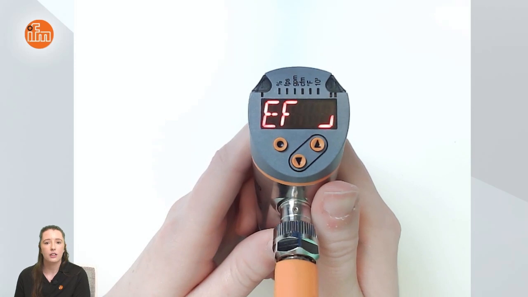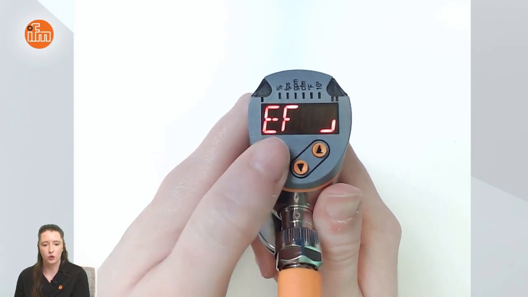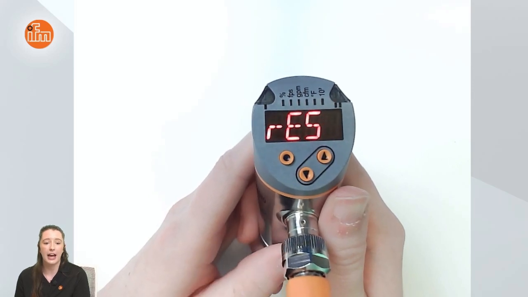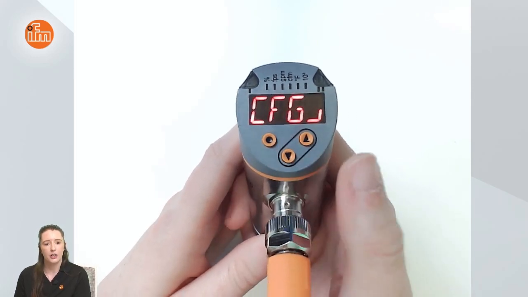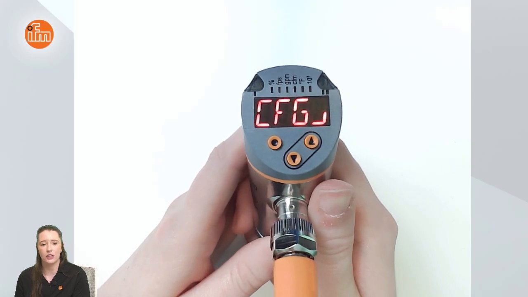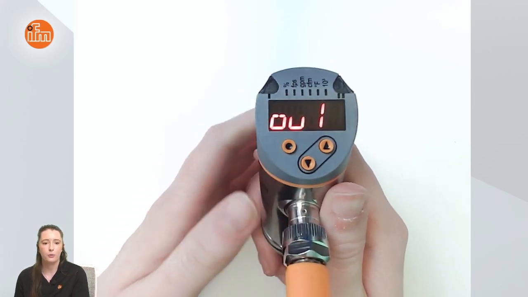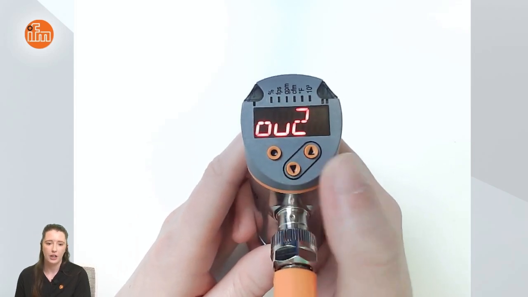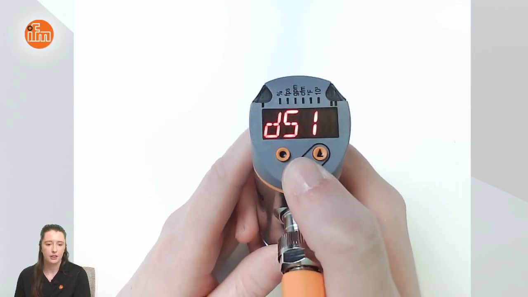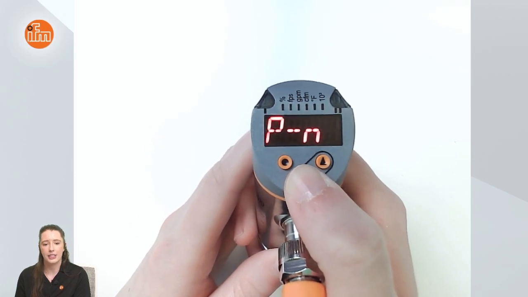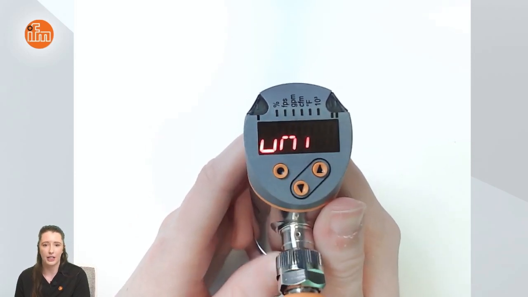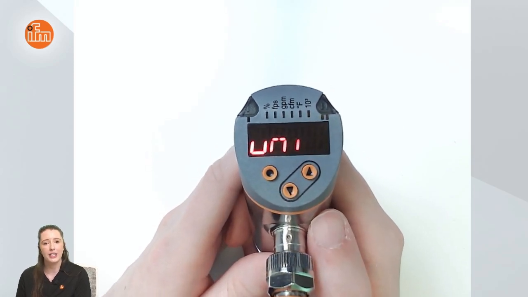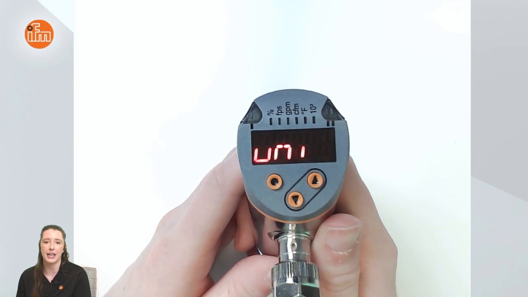Next, if you see EF for extended functions, you can press enter to go into this menu. Here you have RES to factory reset your sensor. If you press down, you'll see CFG for the configuration menu. If you press enter on this menu, this is where you can set your output 1 and your output 2 settings. And then you can see other settings as well as UNI, in which you can change the units that are displayed on the sensor. So there you have it. That's how you manually program an SA series flow sensor.